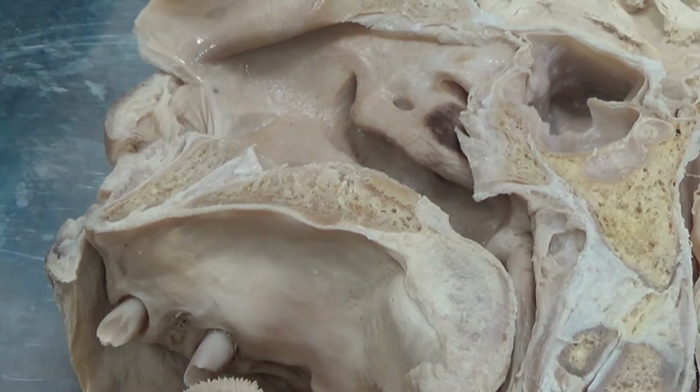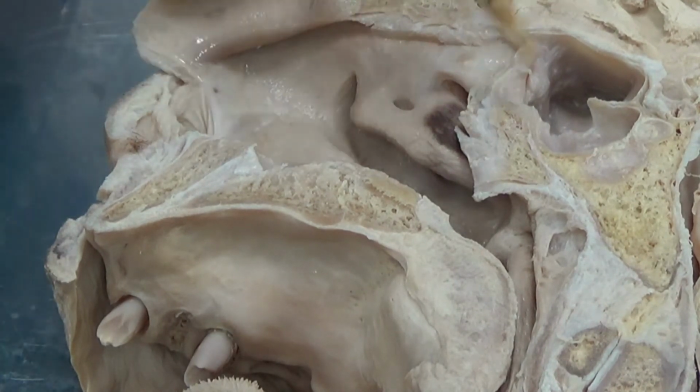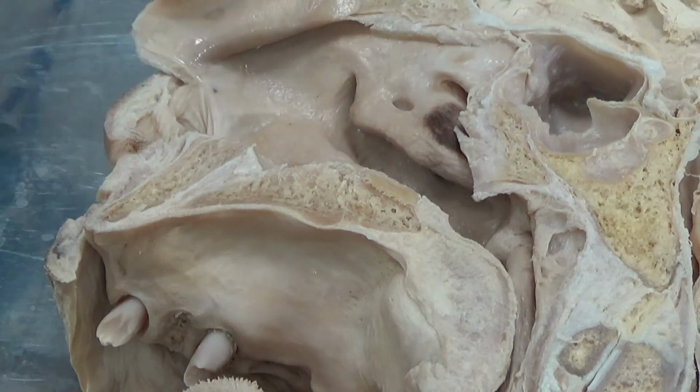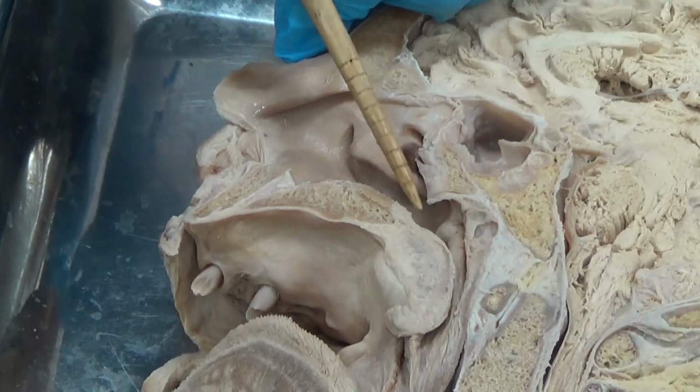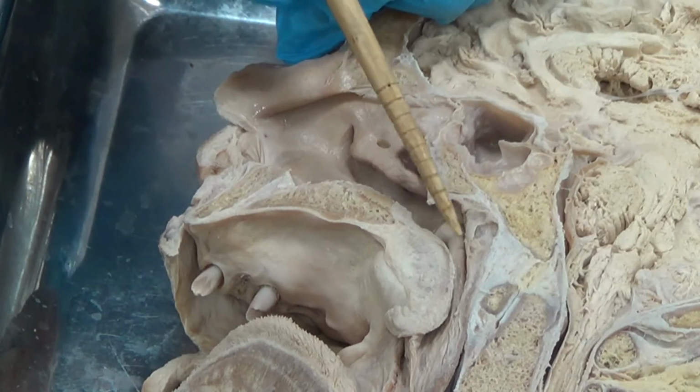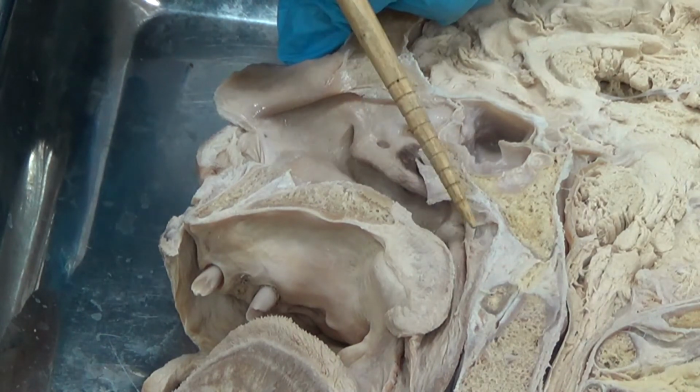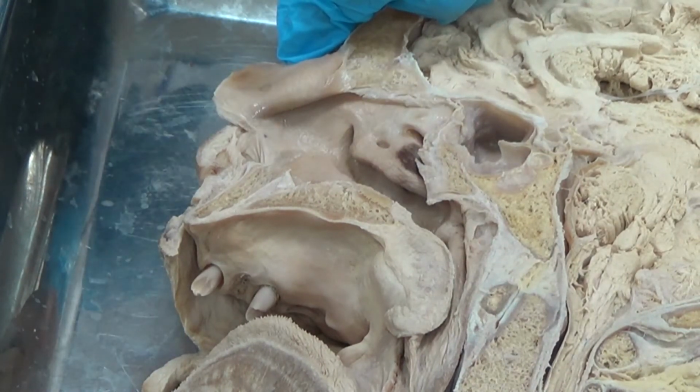Now, this is the nasal cavity, and you can see the nasal cavity is continuous with the nasopharynx. This part is the nasopharynx. The nasopharynx is one part of the pharynx.